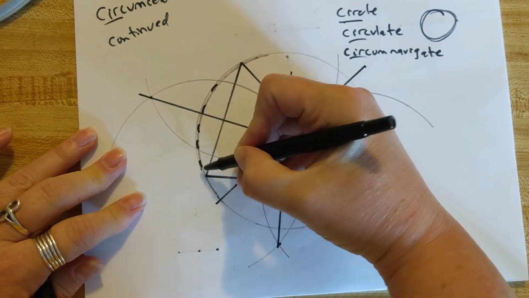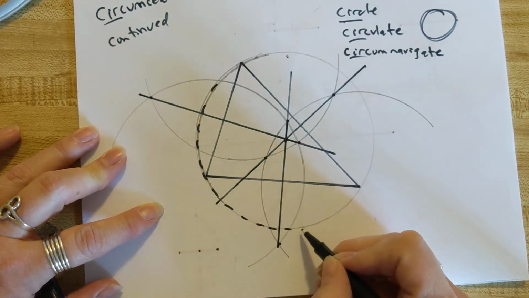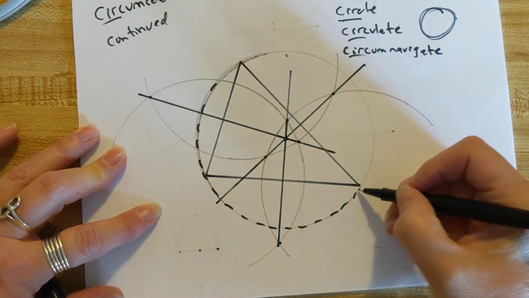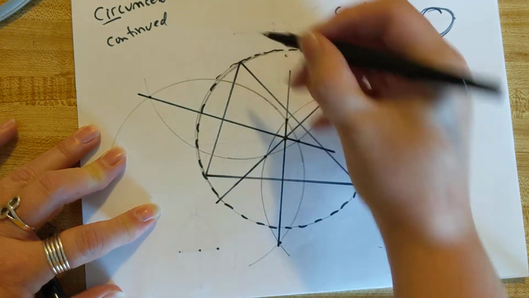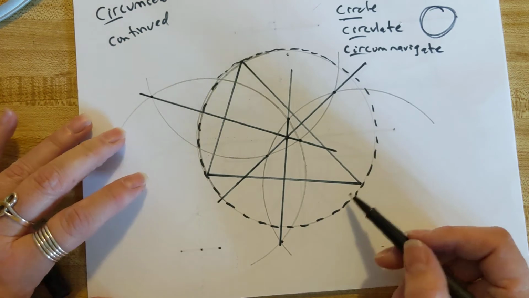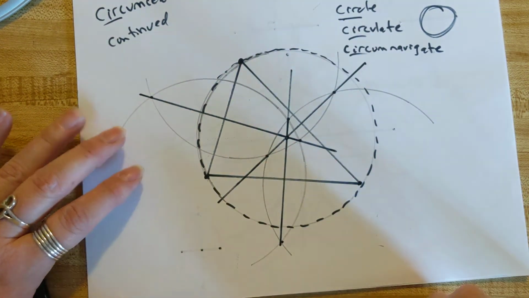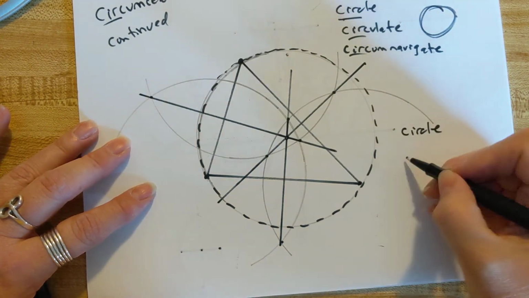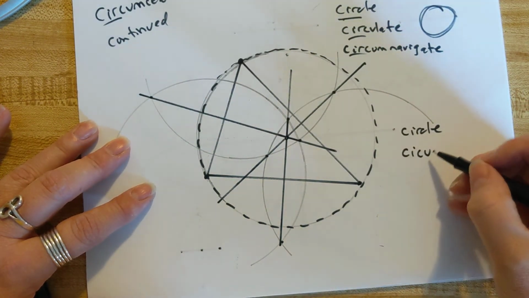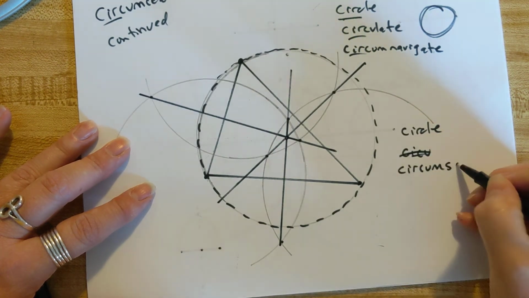I'm going to make this dotted just to make it pop a little bit more. This is a circle that fits exactly around this triangle so that the vertex of each triangle is on a circle. When that happens, we say that the circle is, oops, let me spell that right. Circumscribed.